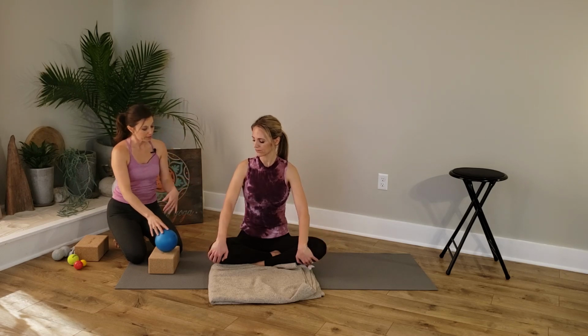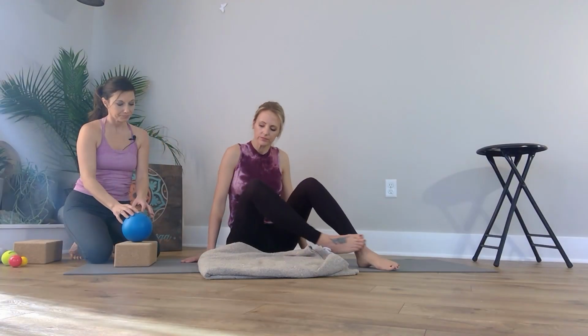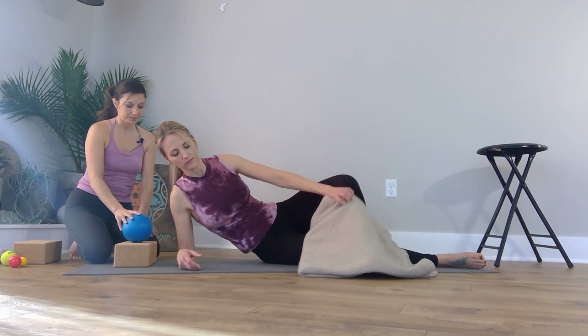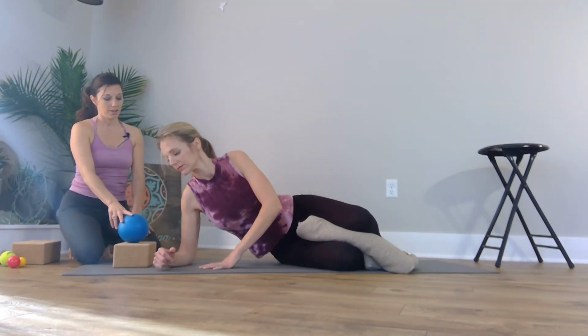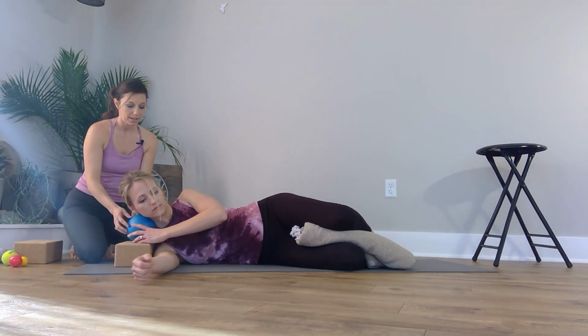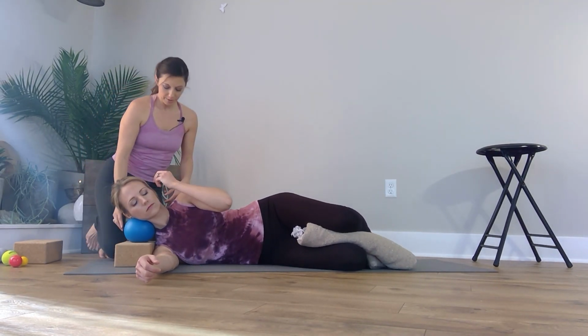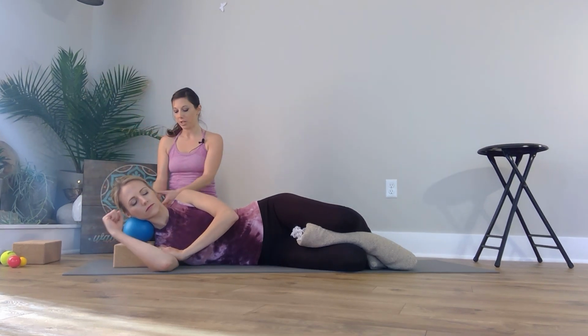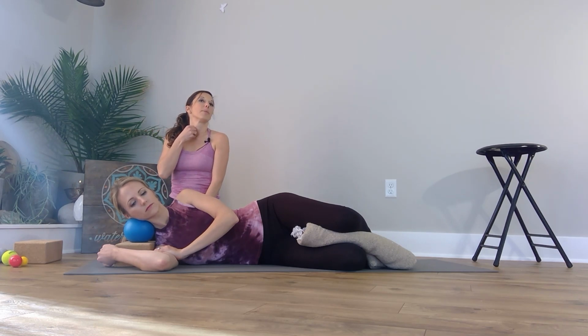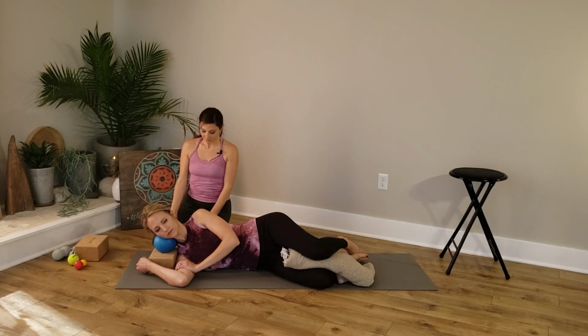Then I'm going to have Angela lie down on her right side, and you can take a blanket between your knees if you would like. Her knees are going to be bent so she's balanced. Her right arm is under her, kind of out to the side. And we're bringing the 4-inch myo ball right onto the SCM on her right side of her neck.